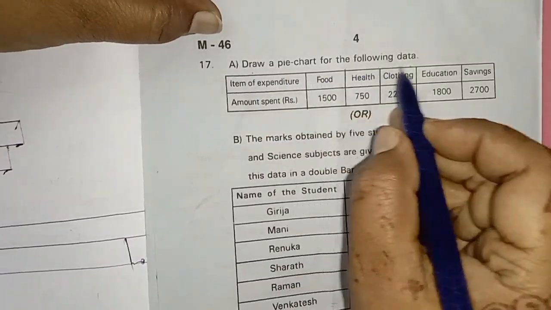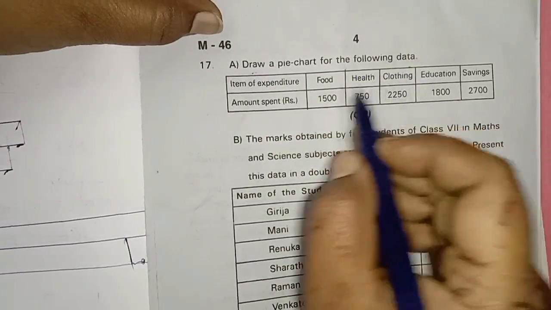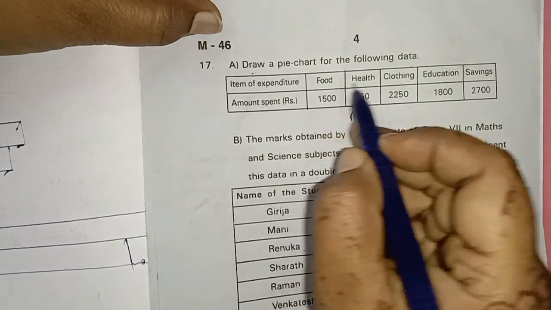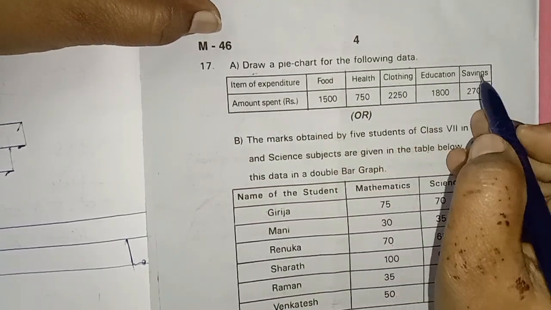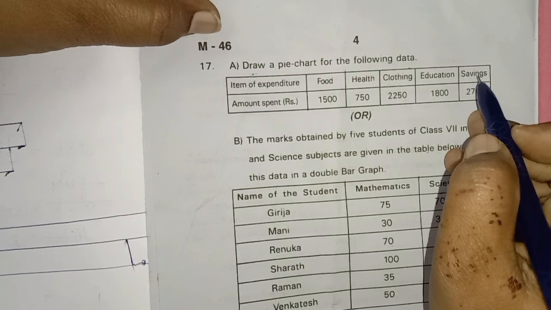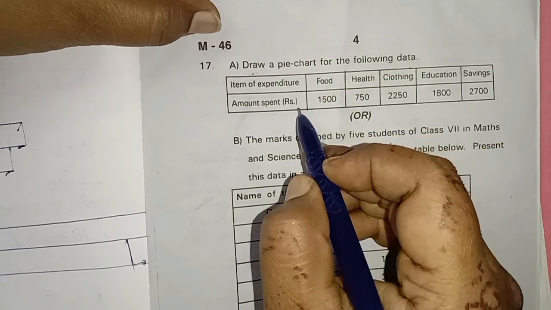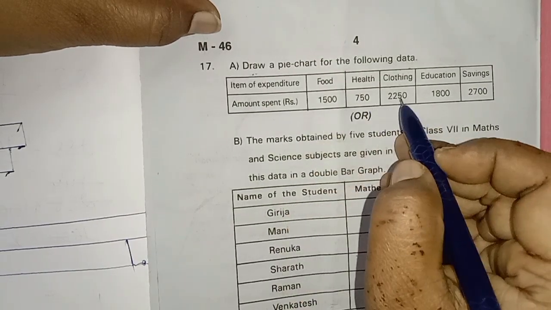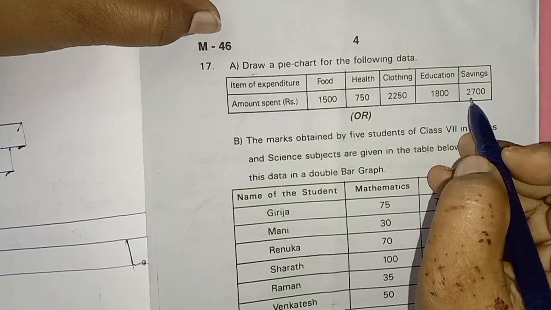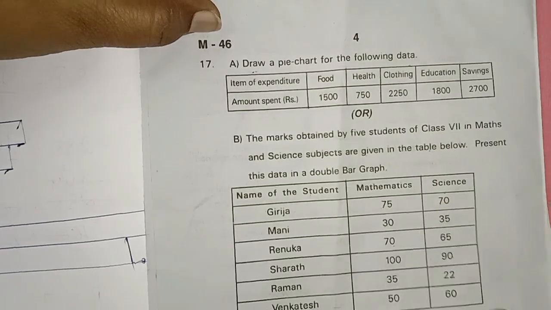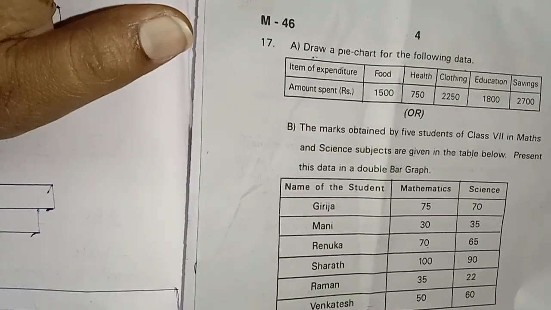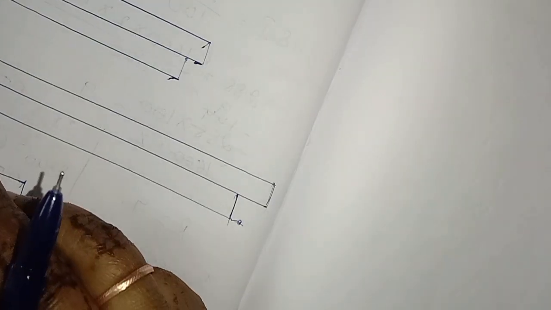Draw a pie chart for the following data. Items of expenditure: food, health, clothing, education, savings. Next, the amounts given are 1500, 750, 2250, 1800, 2700. Okay. So for this we have to draw a table.